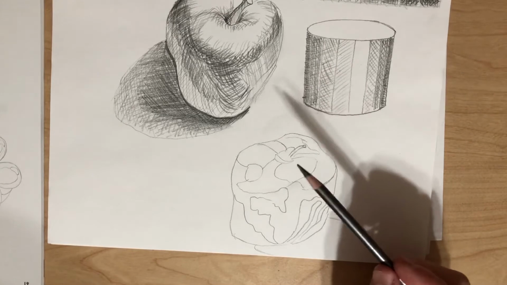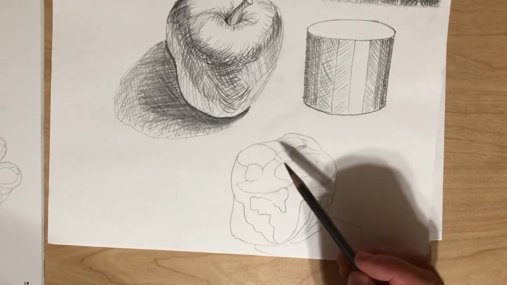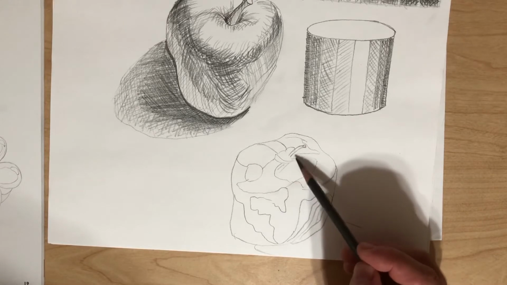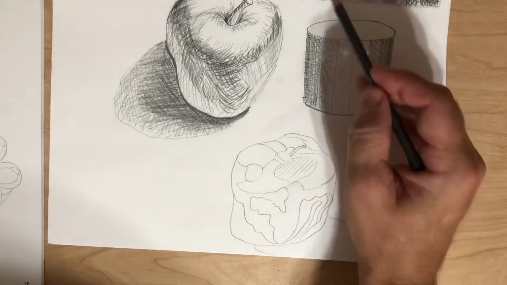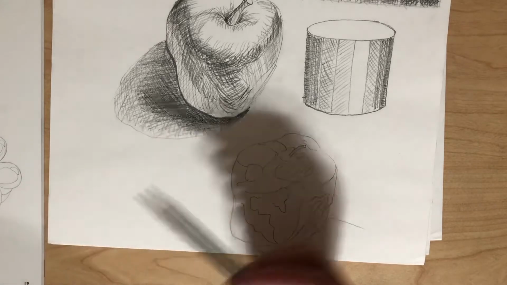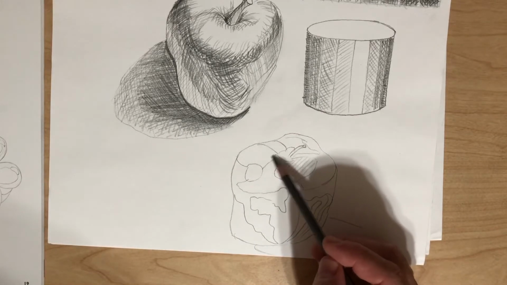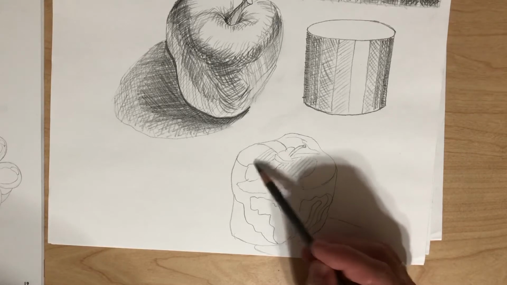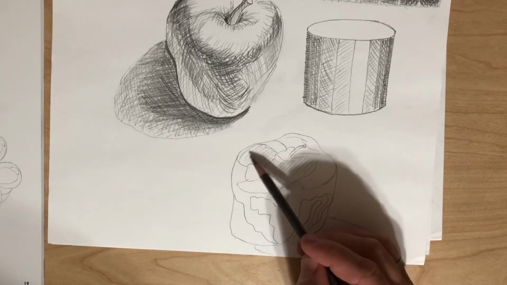Let's start right here and apply a very light value like that, and do something similar in this space over here. You can just use hatching lines, or you can try to approximate the contour lines.